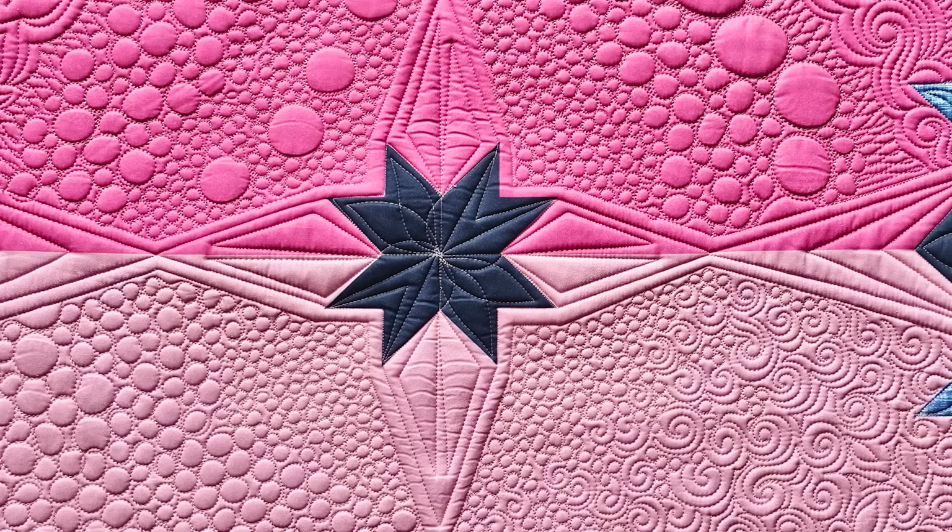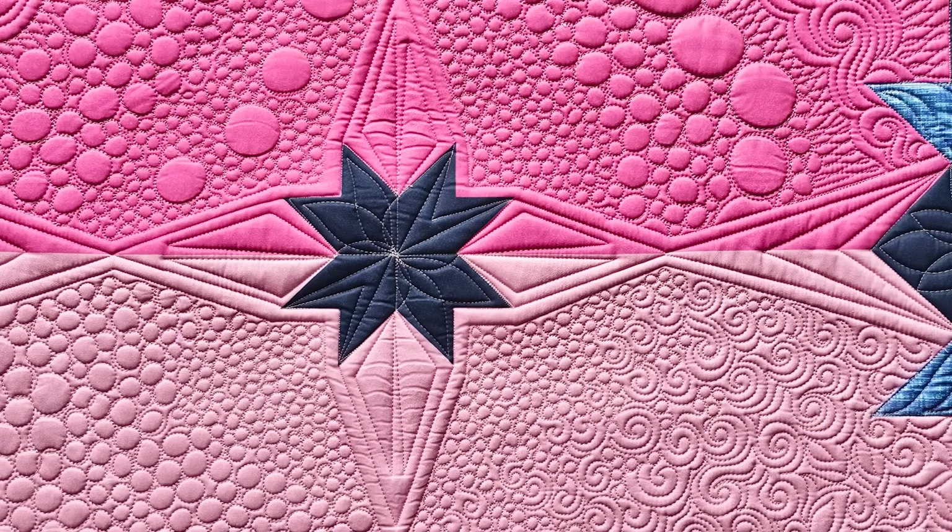Did you know that quilting the same quilting design in different sizes can add quite the impact to your quilts? Stick around and I'll show you how.